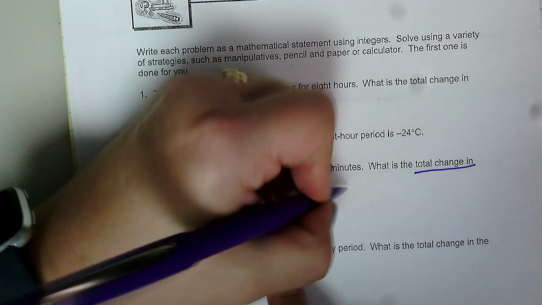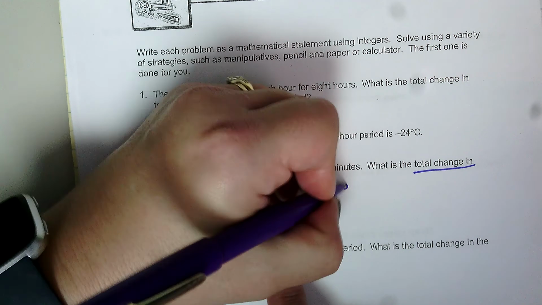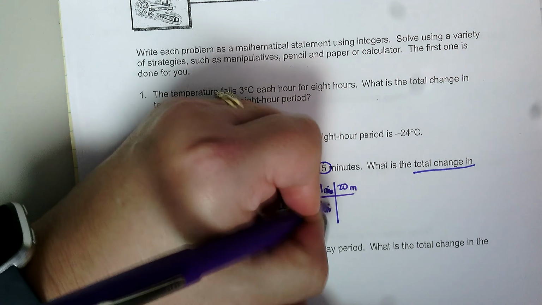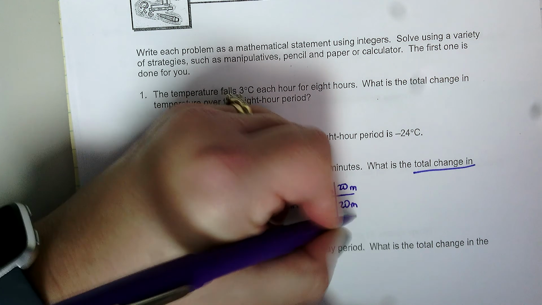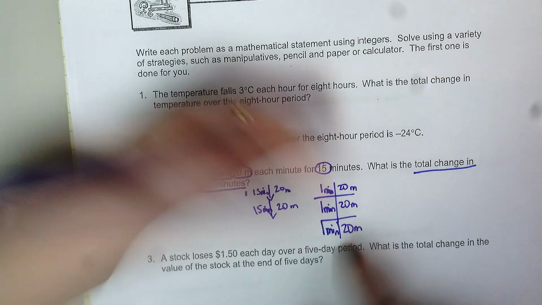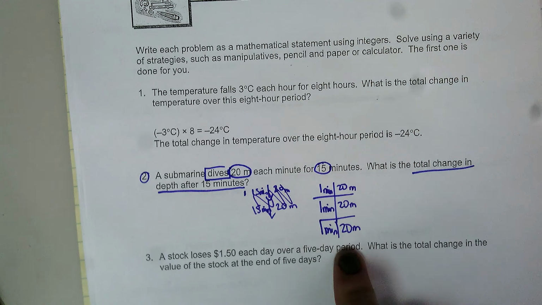I'm sorry. I did that wrong. So this is 1 minute. That's 20 meters. And this is another minute. And this is another 20 meters. And this is another minute. And this is another 20 meters. So he's going down, right? And so if I did that 15 times, then I would get my answer.